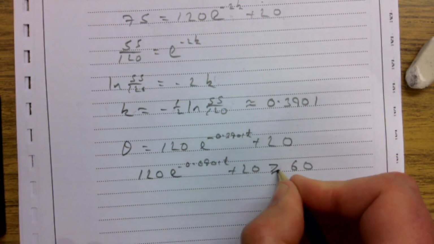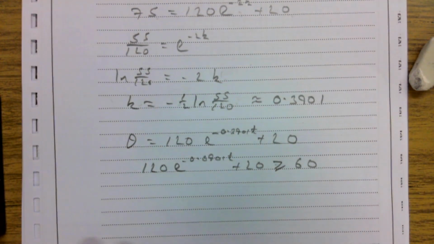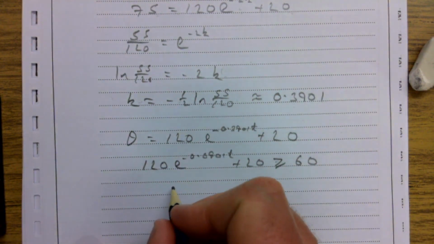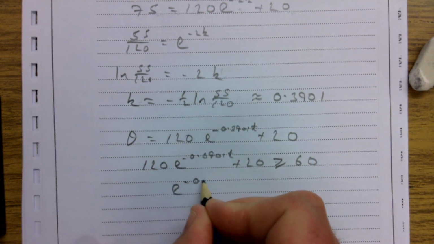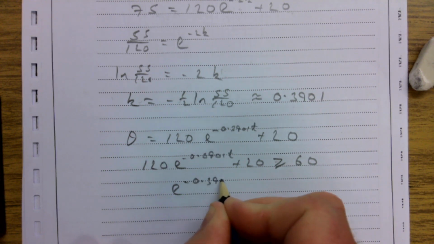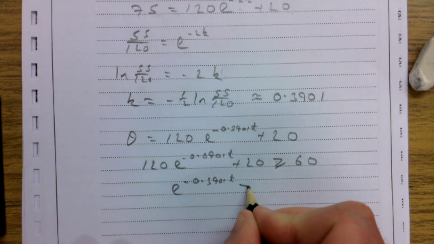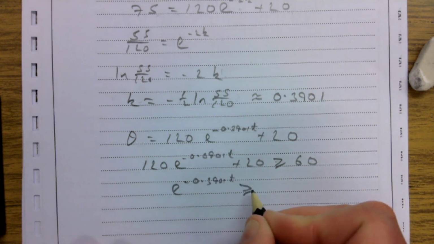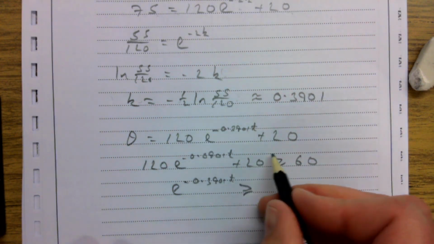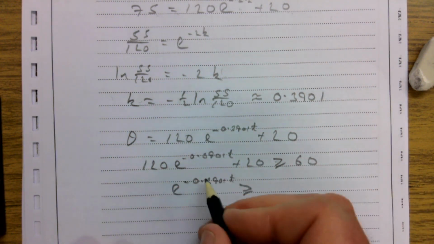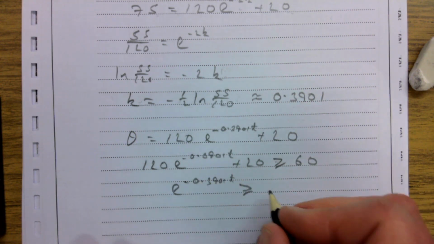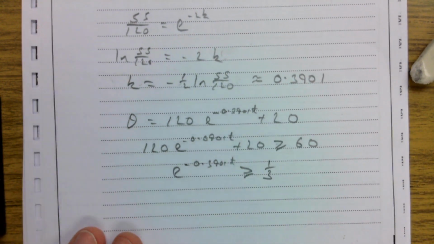Now some people just put a wee equal sign in there and then work it out from there, but that's fine. So we're going to have e to the minus 0.3901 t is greater than or equal to, that becomes a 40, and then divide by 120, so that is going to become a third.